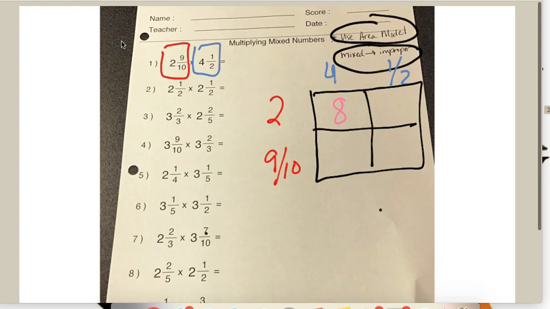When I do that, it's kind of like saying 1/2 two times, so it's 1/2 plus 1/2, which would be 2 over 2, 2/2. Then the next area is going to be 9/10 times 4.